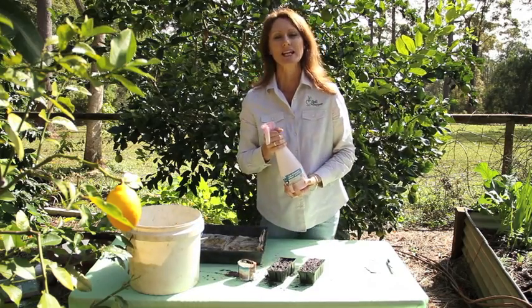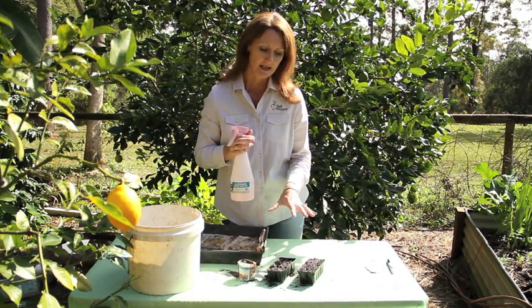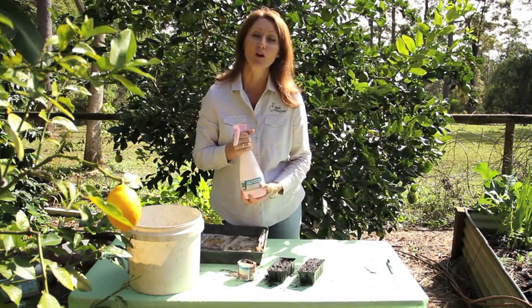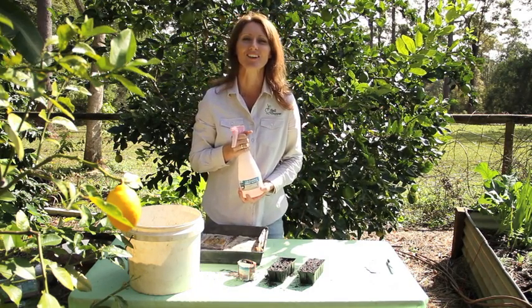I'll do this every day, sometimes twice a day, just to make sure I keep the water moisture level in there, and they will grow beautifully. All we need to do now is label our plants and put them in the greenhouse ready to grow.